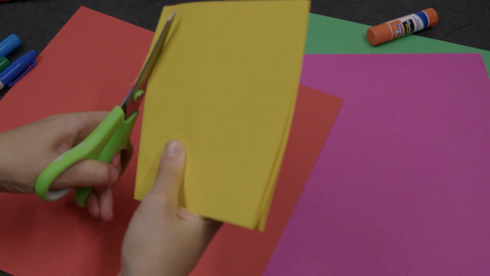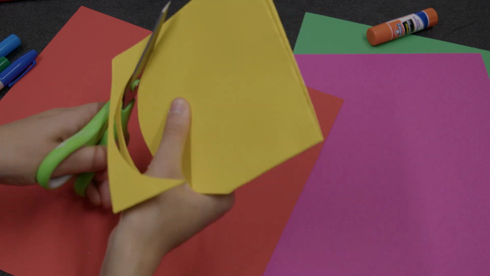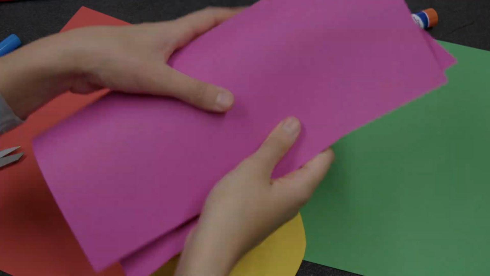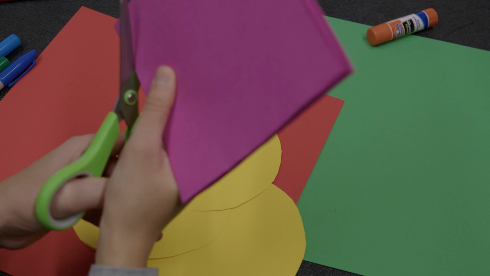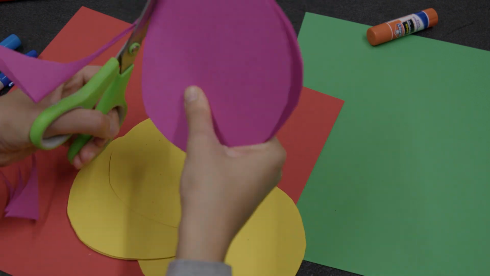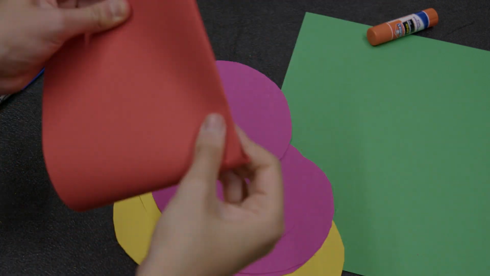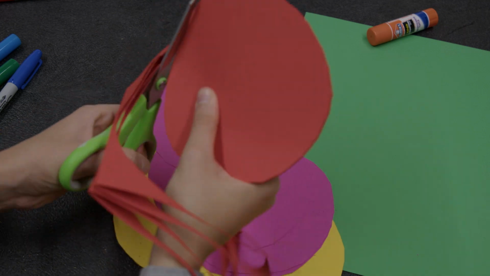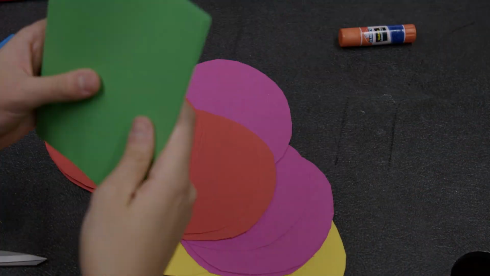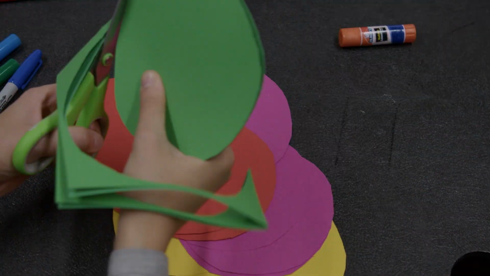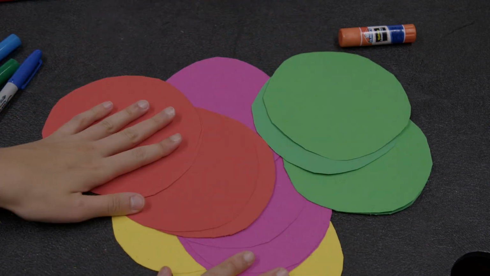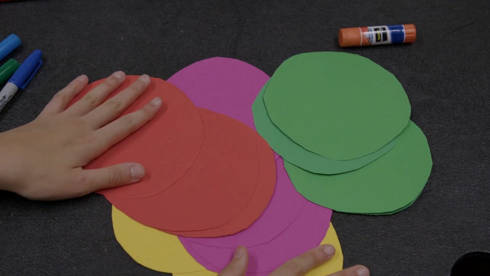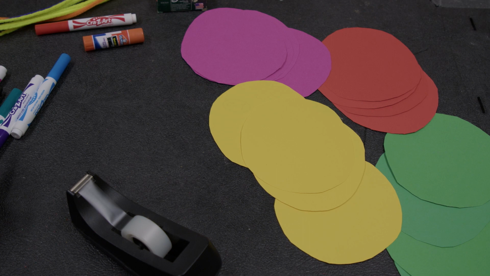So then I get 4 circles. Great, now that we have all of our circles cut out, we're ready to start our activity.